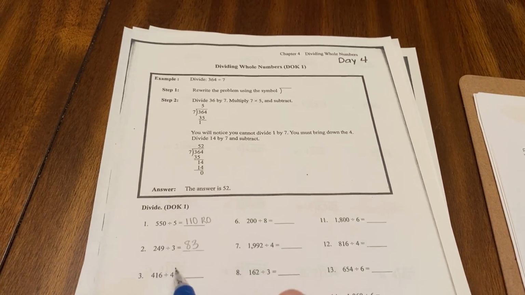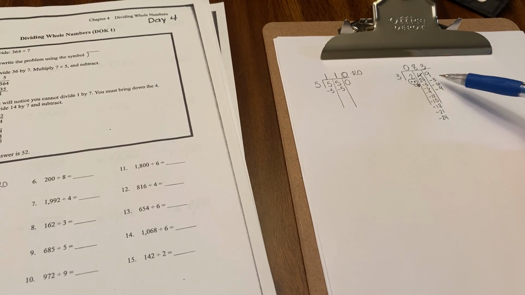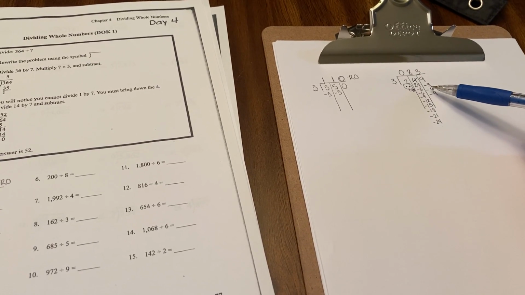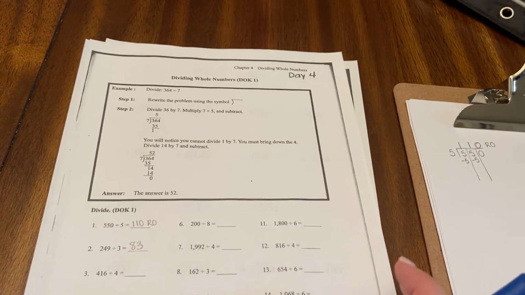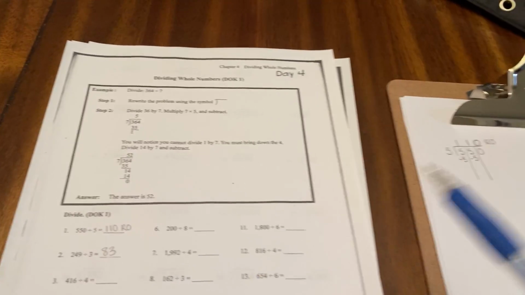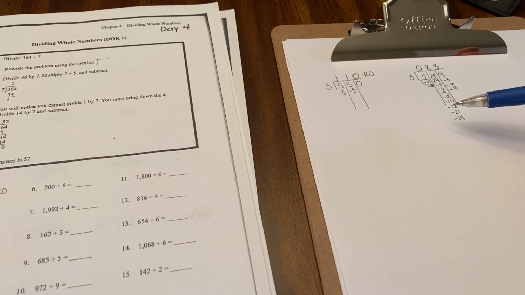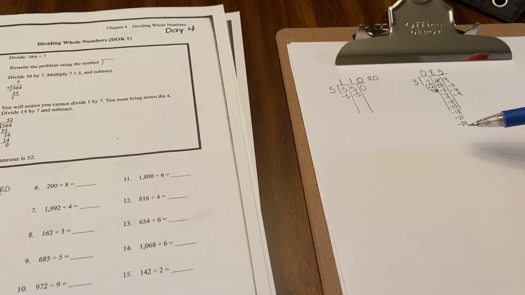All right, I'm actually going to skip number 3 because it's a lot like what we just did with 249 divided by 3. And so what I want you to do is to complete the rest of this page. Make sure you have some scratch paper, guys, so that you have room to work these out how you should.